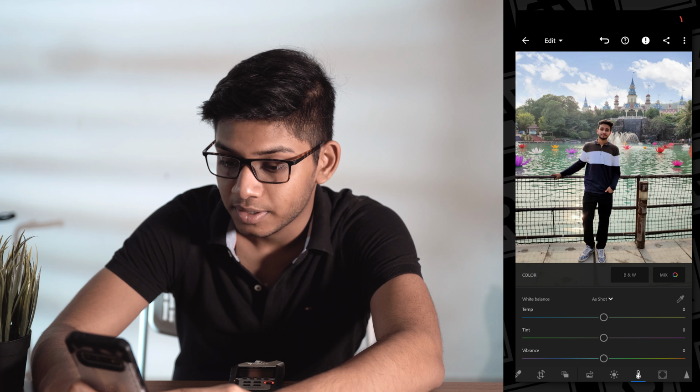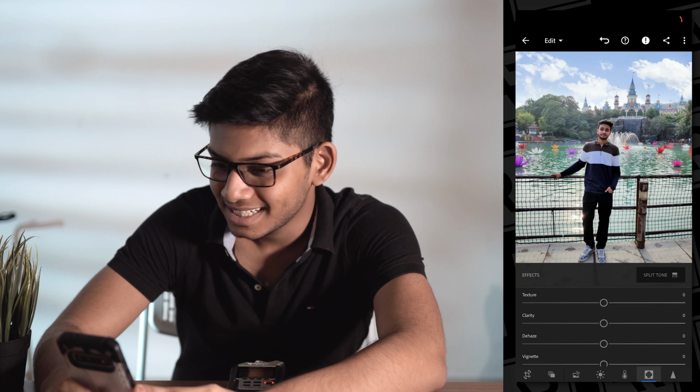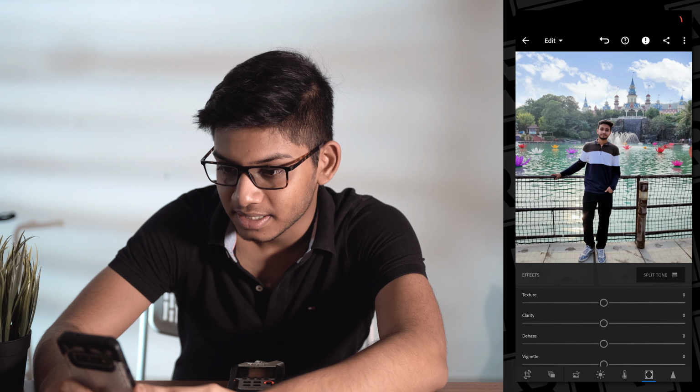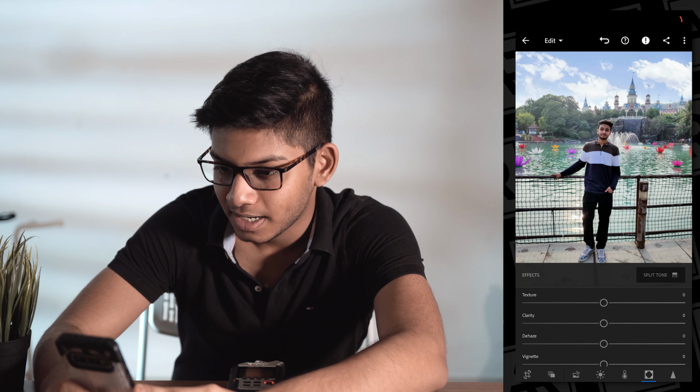Again, we change the white balance here to a more bluish tone, because I think it will look much better with a blue grade on it. Reduce the saturation just a bit, not too much, because we've got a subject in the frame, an actual human. What we need to do next is increase the texture and increase the clarity of the photo a bit, just to give it that punch.